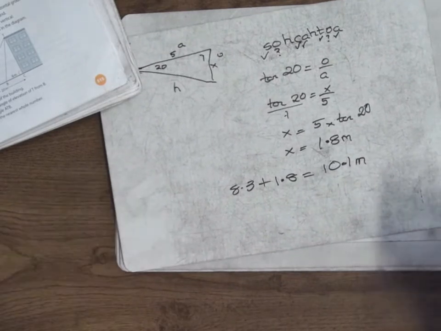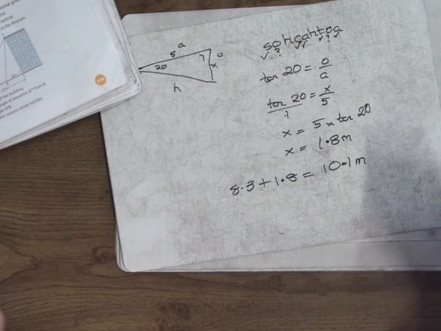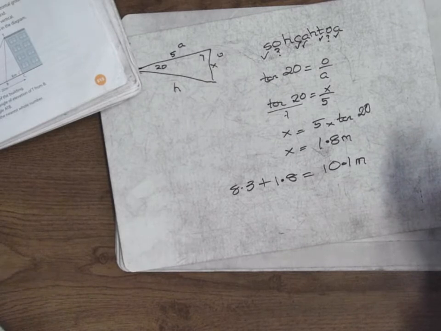Right, okay. So again, it looked pretty complicated, but you just have to break it down to right angle triangles. And remember, you can only work in a triangle if you have 3 pieces of information. Okay?